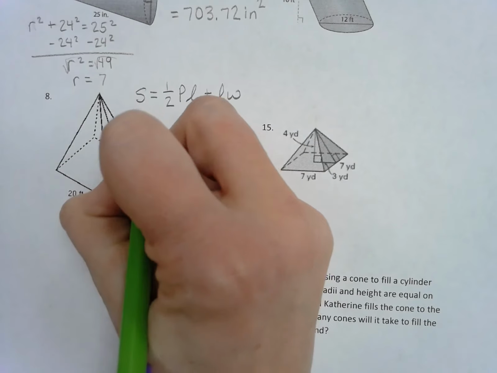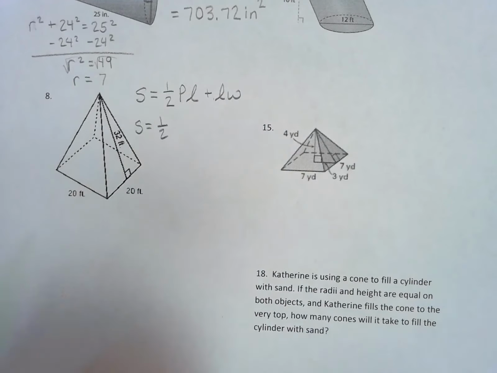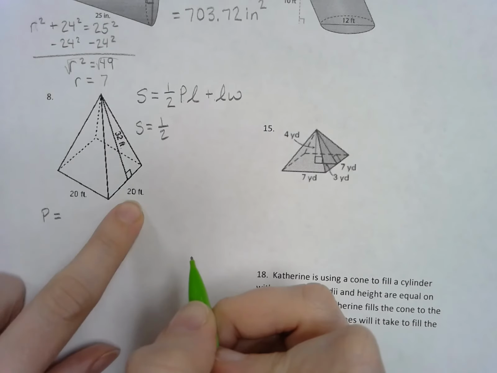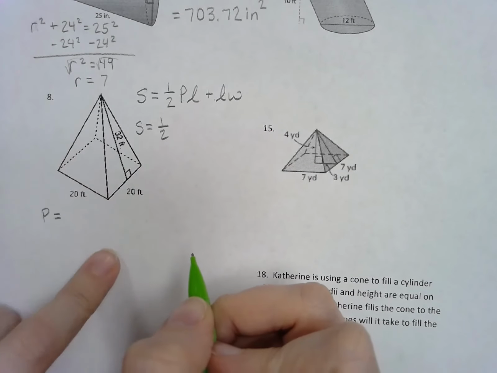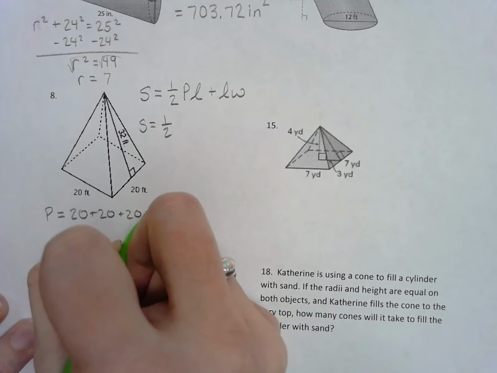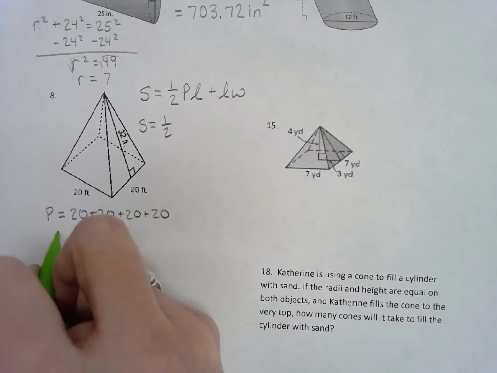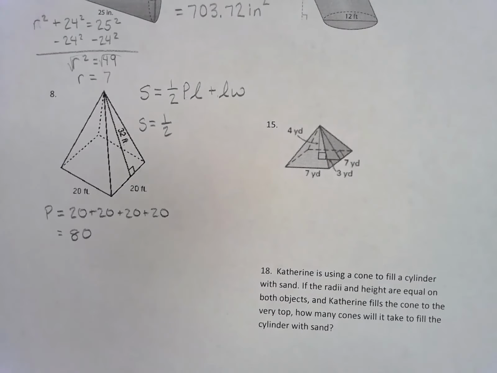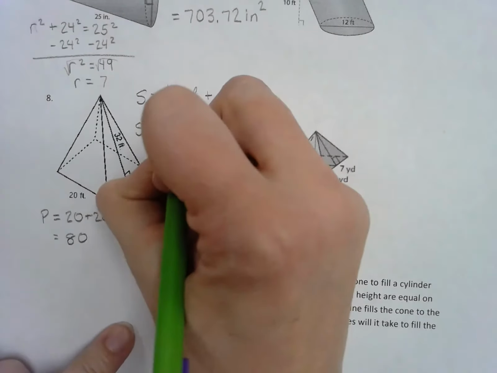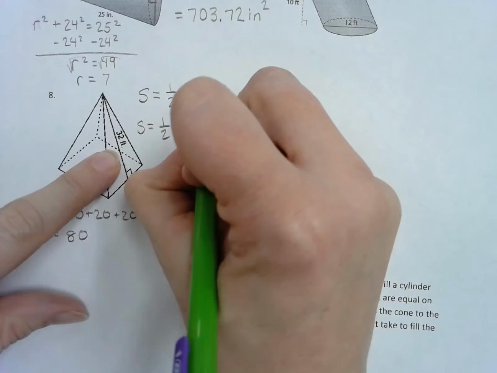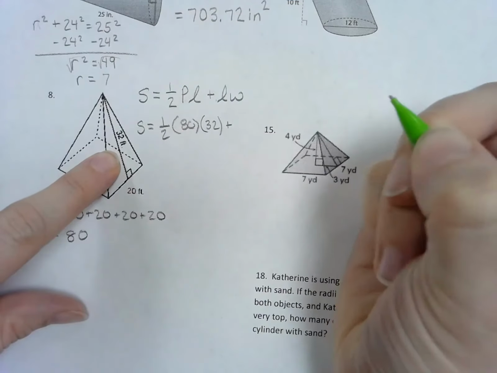So for our surface area, we'll need to find our perimeter. So our perimeter is going to be 20 plus 20, and because it's 4-sided, we'll need that 4 times. 20 plus 20 plus 20 plus 20, or you can just do 20 times 4, so that'd be 80. We'll need our slant height, so that's given to us as that 32. And then we need our length and width.